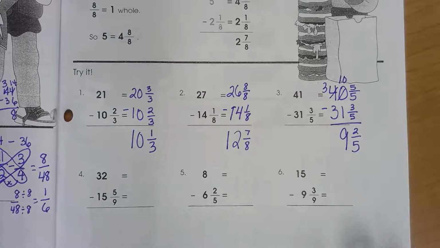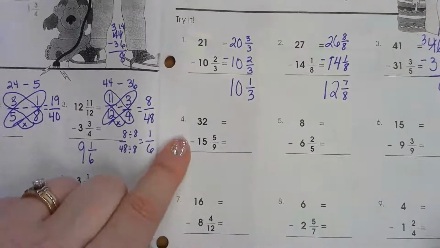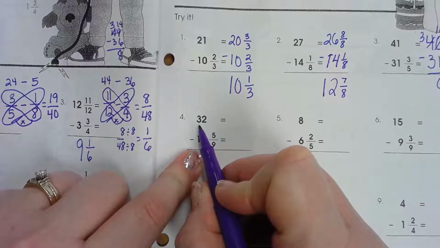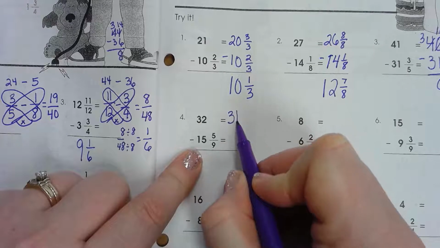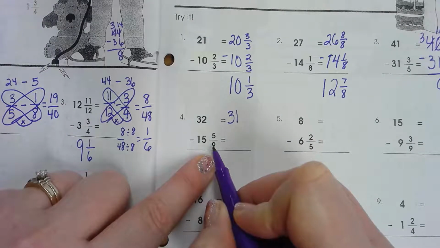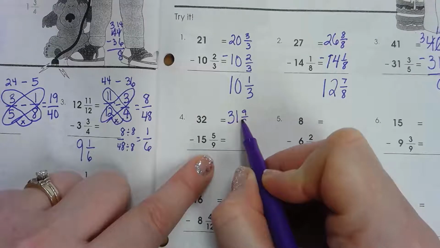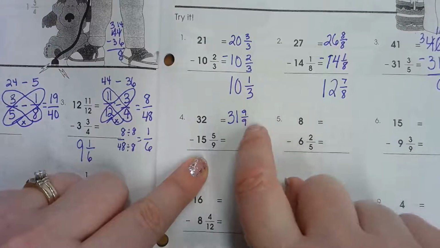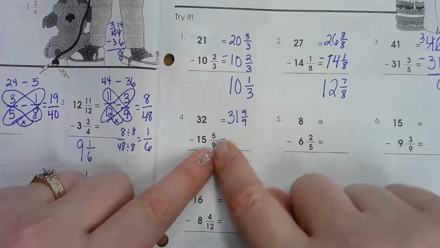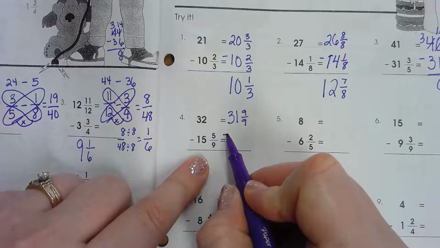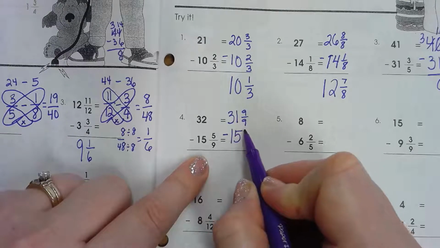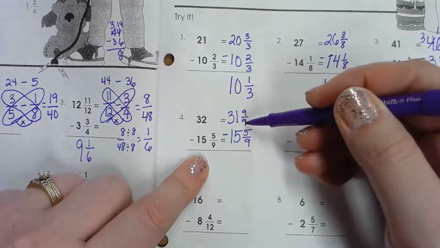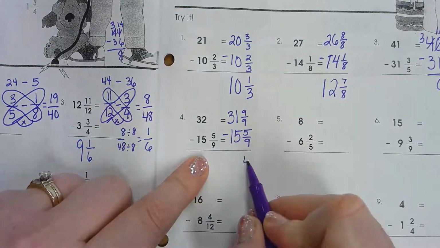Okay, let's try another one. 32 minus 15 and 5/9. Again, I'm going to regroup my 32, rename it into 31, and my denominator here that I'm working with is 9, so 31 and 9/9. Whatever the denominator is, that's what I'm going to turn my whole number fraction into. Then I have the like denominators to be able to subtract. I take away 15 and 5/9, subtract my fraction first. 9/9 minus 5/9 is 4/9.